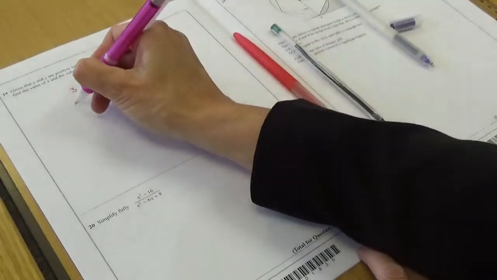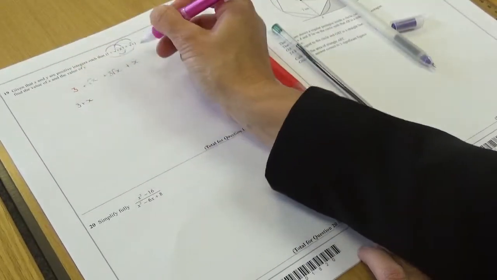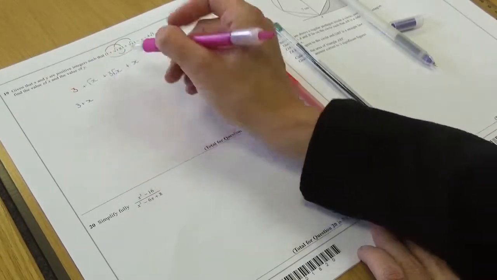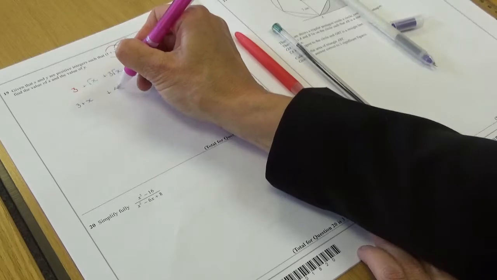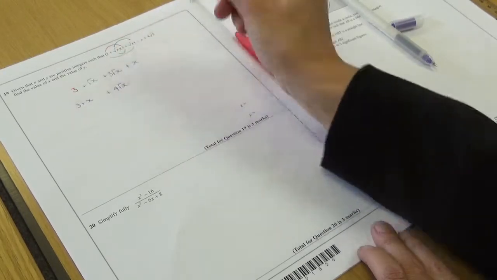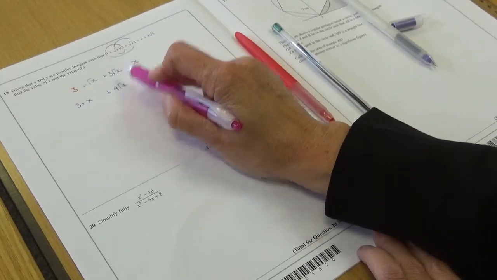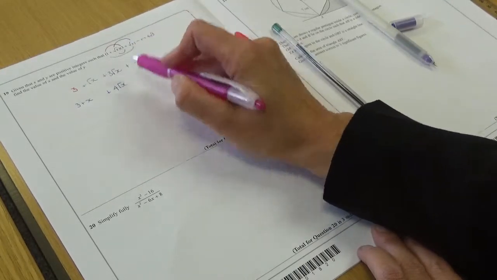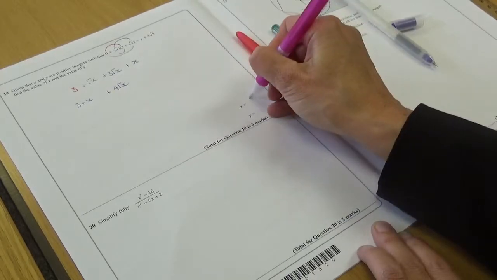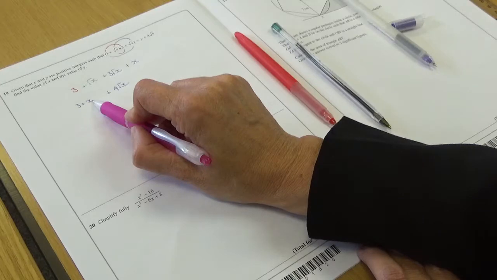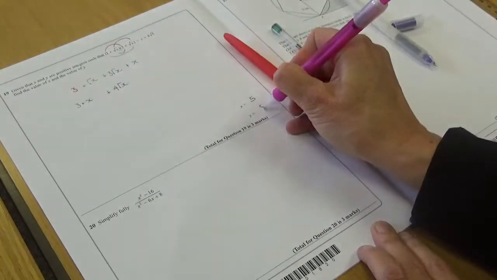So I've got 3 plus x as our parts with no surds. I know root x plus 3 more root x makes 4 root x. We're going to compare this to what we have up here. I've got 4 root x and 4 root 5, so x must be 5. And once I know x is 5, 3 add 5 is 8, so y must be 8.